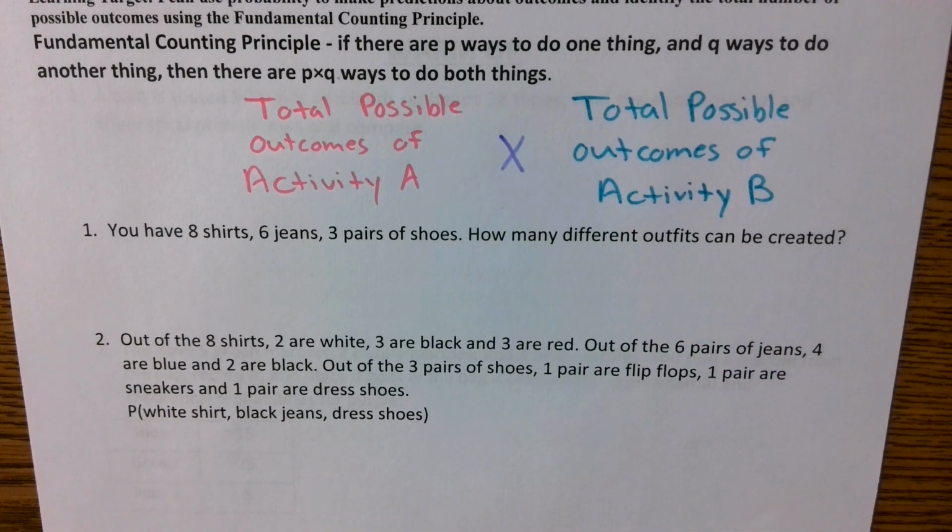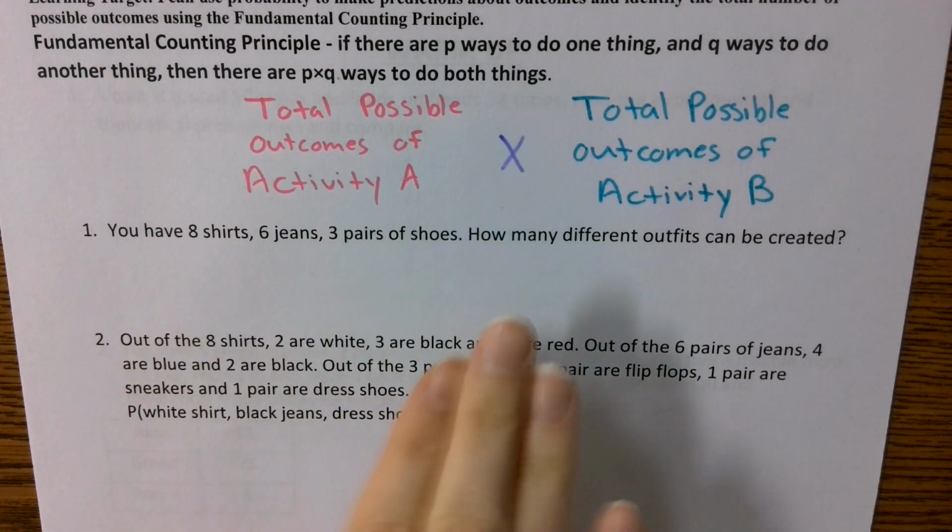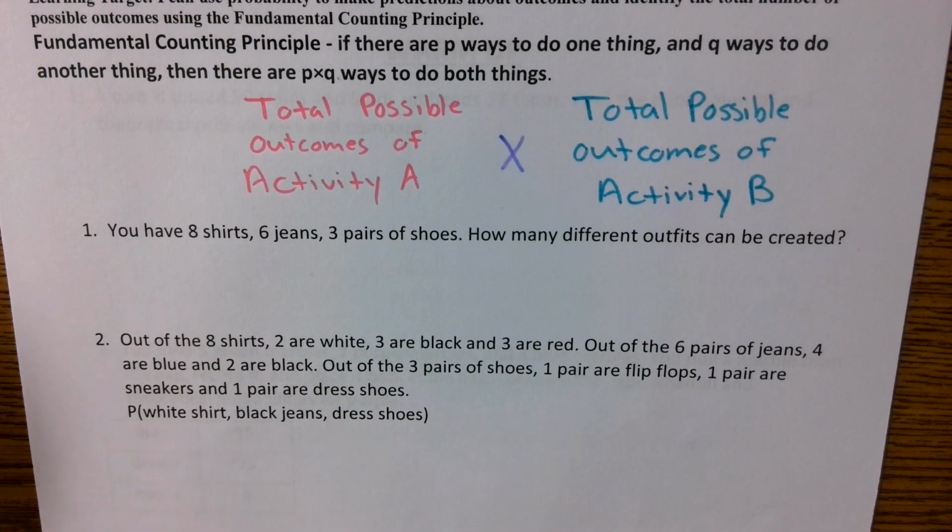Okay, so for example, with problem 1, we've got 8 shirts, 6 jeans, and 3 pairs of shoes. So looking at that, it doesn't look like we have a whole lot of different kinds of clothes, but we actually have 144 different outfit combinations that we can create from just that limited amount of items, okay? Because you can pair them all differently.